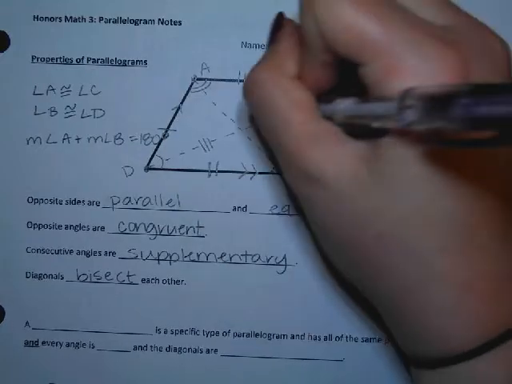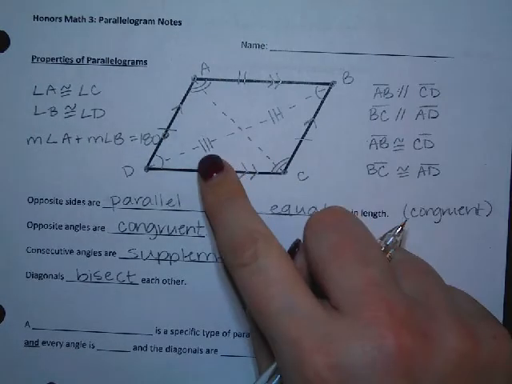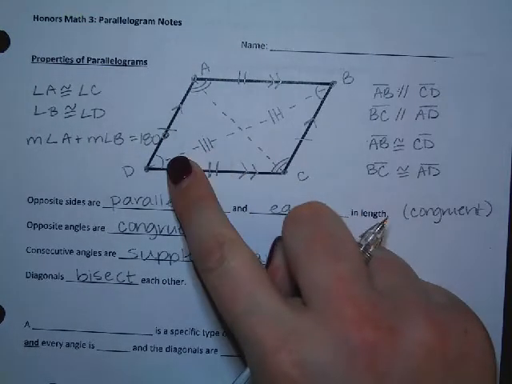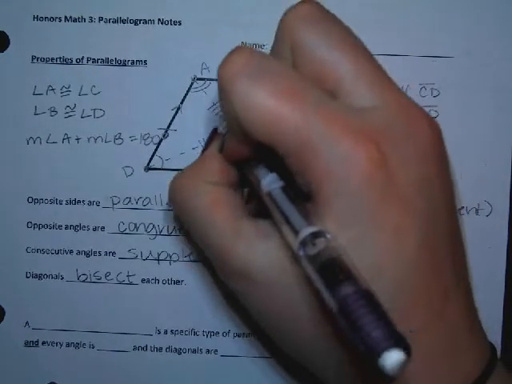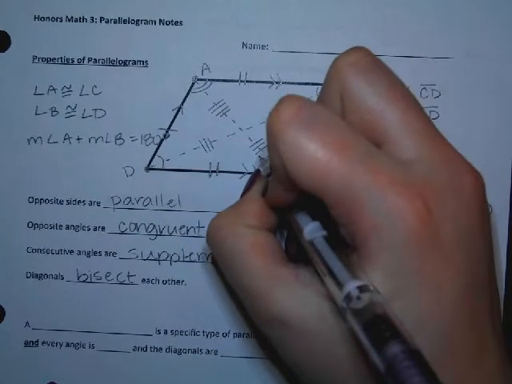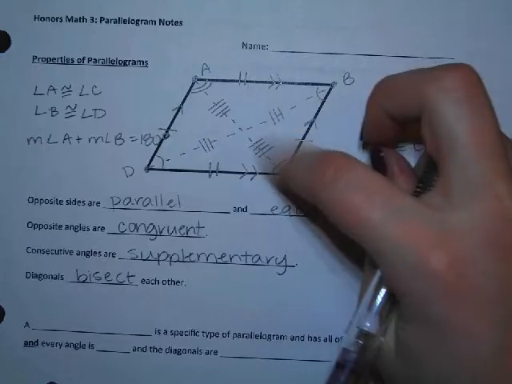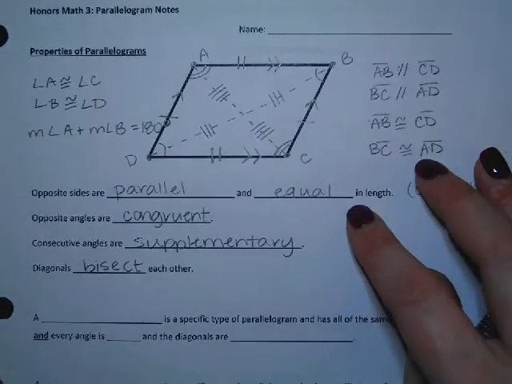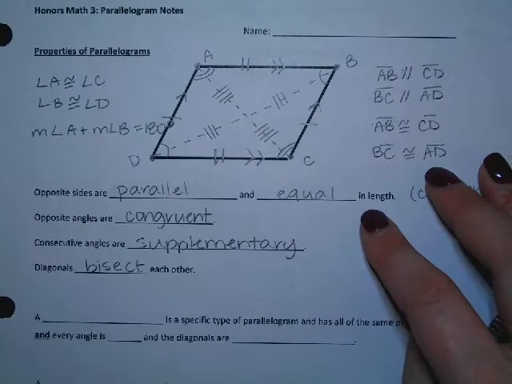All right, so since it's bisected, this half of the diagonal equals this half of the diagonal. And this half of the diagonal equals that half of the diagonal.